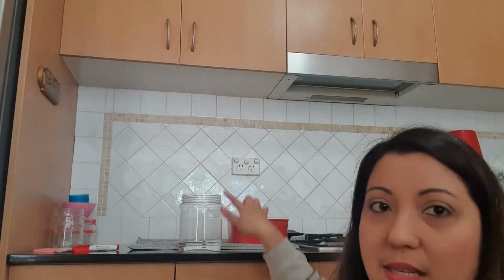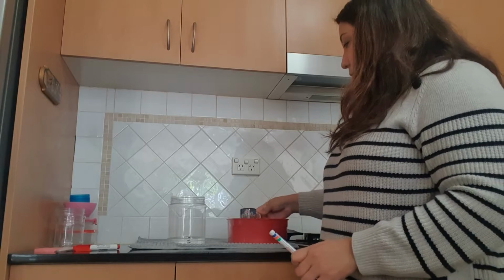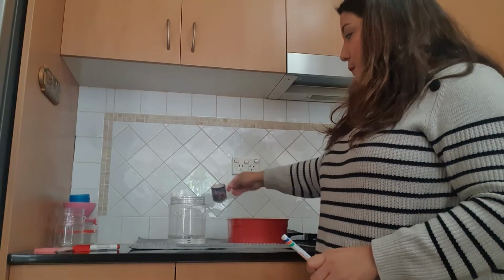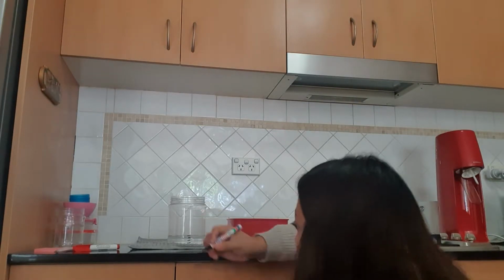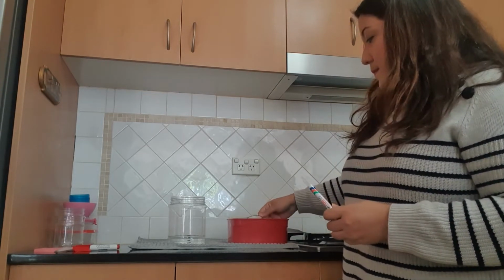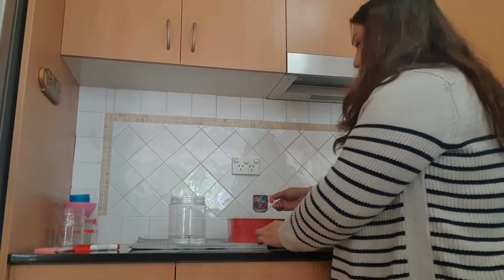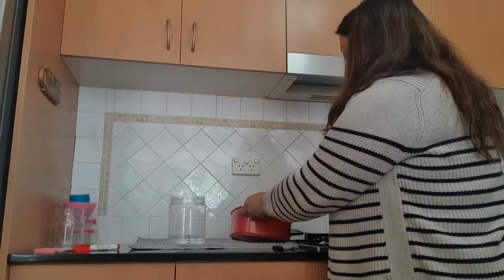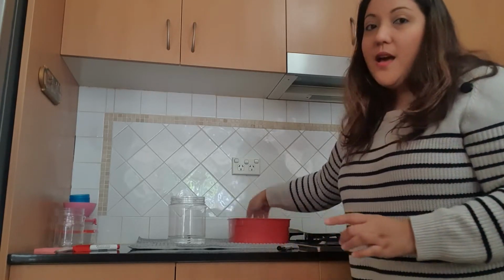But I want to find the capacity of the whole container. 3, 4, 5. I need to make sure, because when I filled my cup the second time, it's not quite full. So I might need to fill that up again. I'm going to pause this and I'm going to come back to you once I've filled my container.